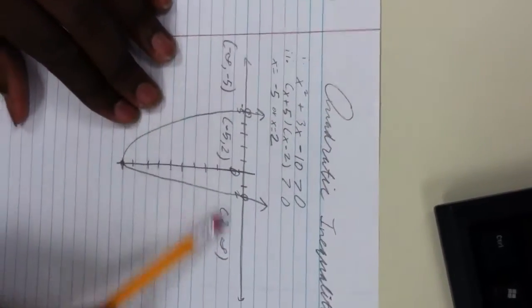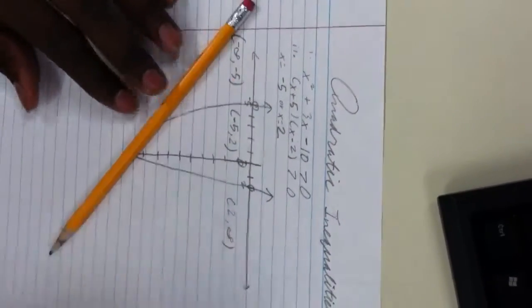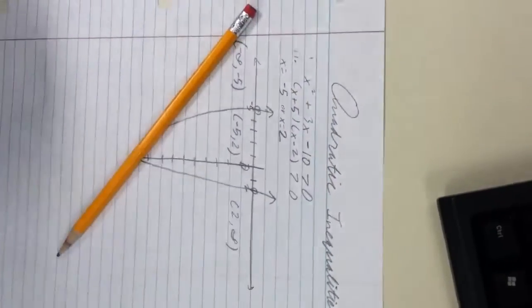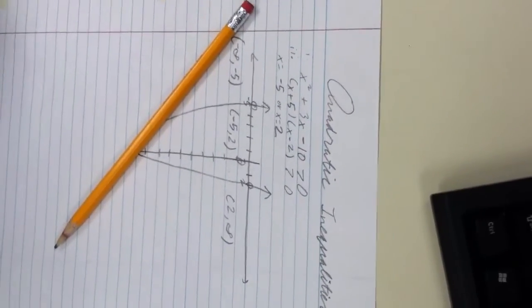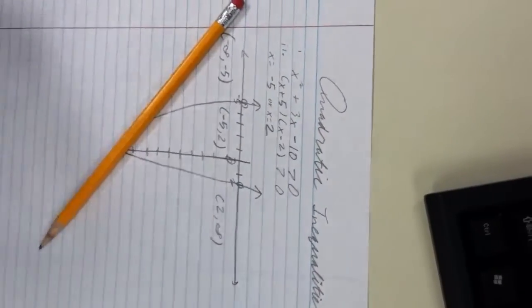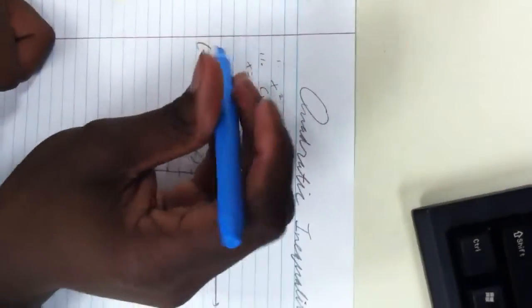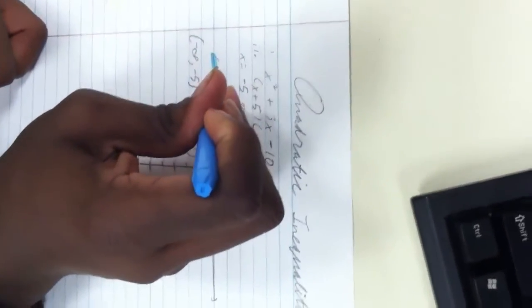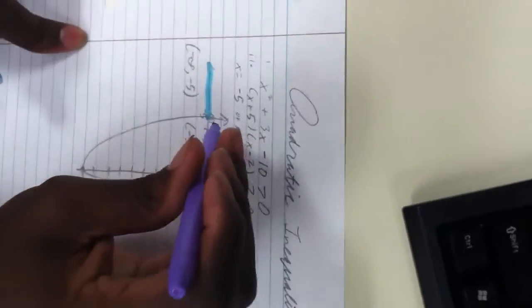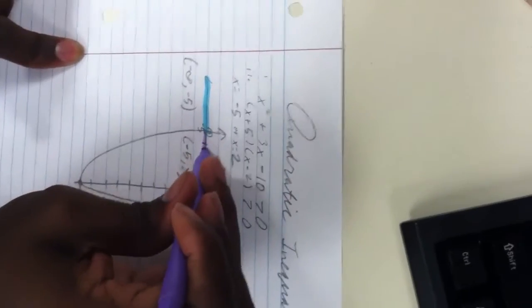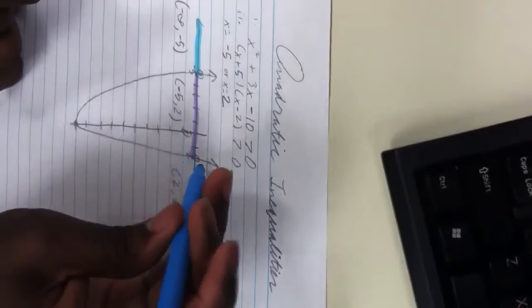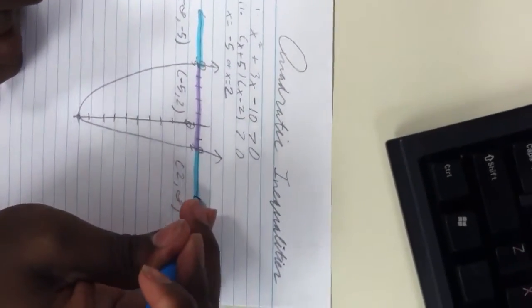So now I will grab some highlighters and label my regions. I'll label this first region in blue. This is negative infinity, negative 5. My middle region, to show distinction, I'll label in purple. Negative 5 to positive 2. And my last region, I'll label in blue again. Positive 2 to positive infinity.